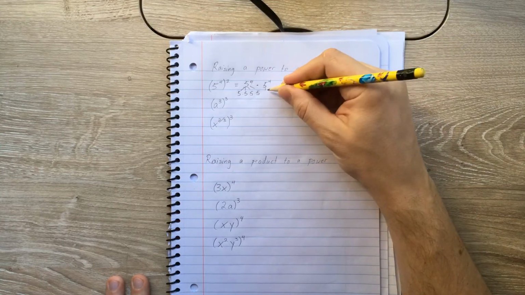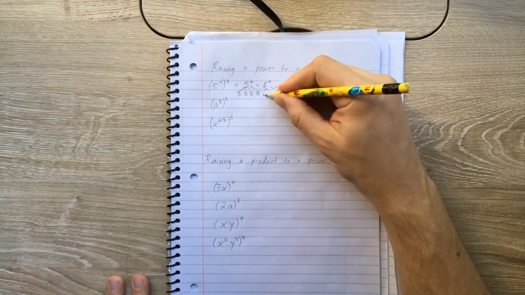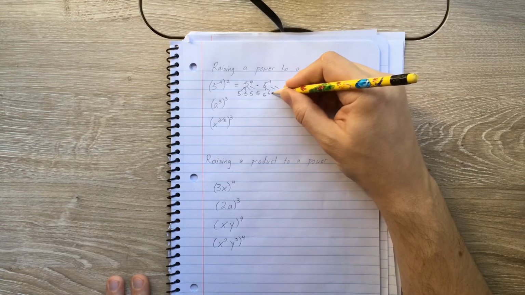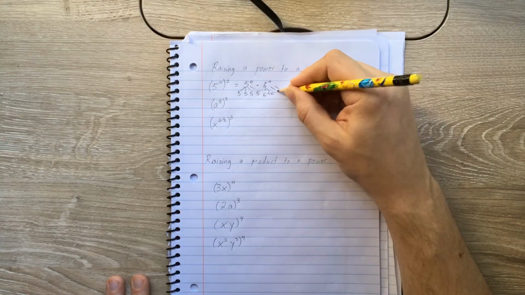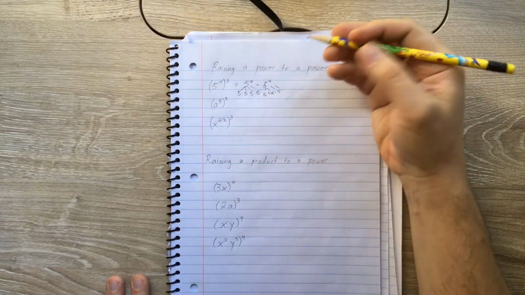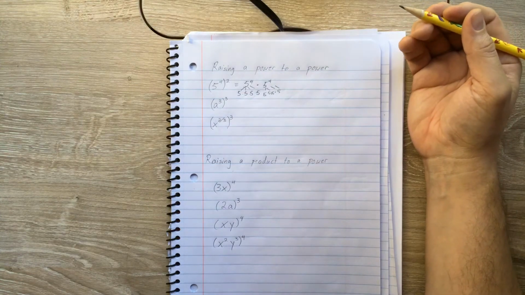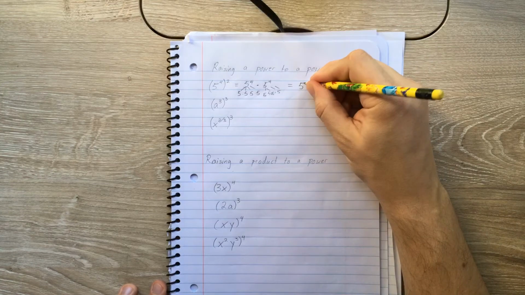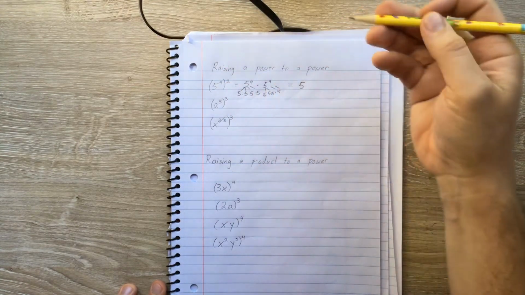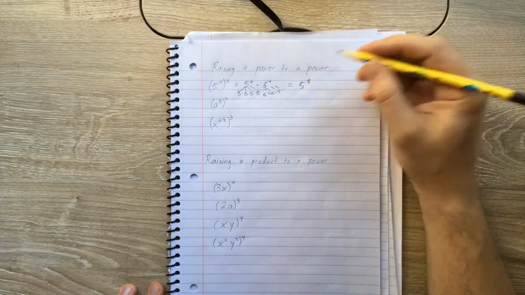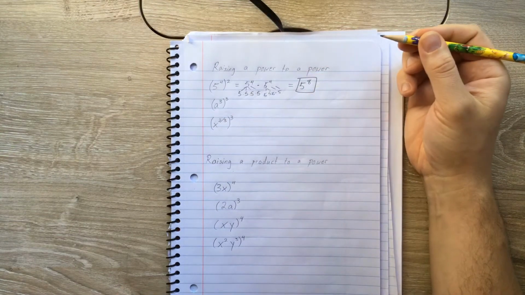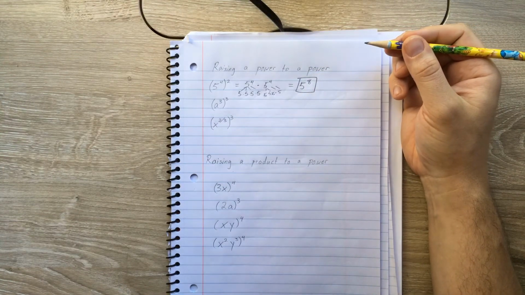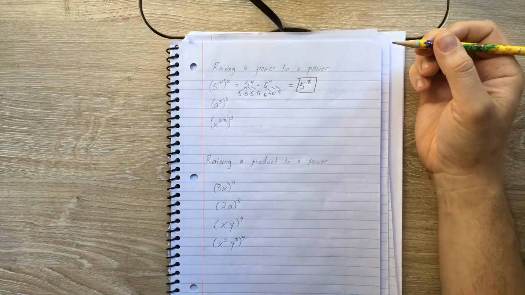And this one, same thing. So I'll have 5 times 5 times 5 times 5. Altogether that gives me 8 5s that I'm multiplying together. So I'm just going to write this as 5, and I multiply 4 times 2, which gives me 8. So that's my answer, 5 raised to the 8th power. Of course, you could simplify that. I'm not going to, but you could.